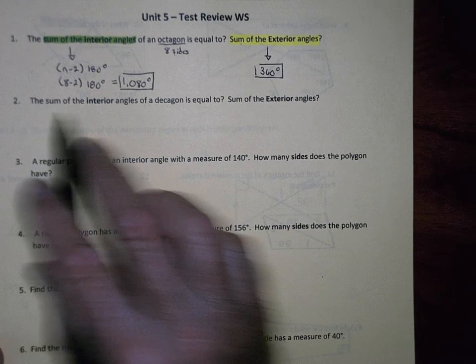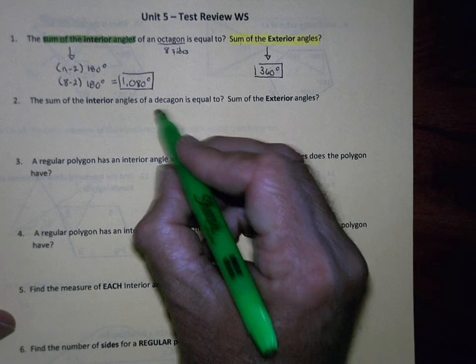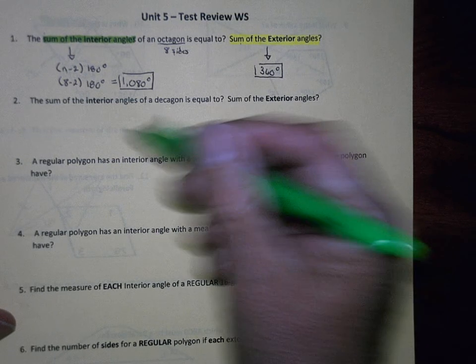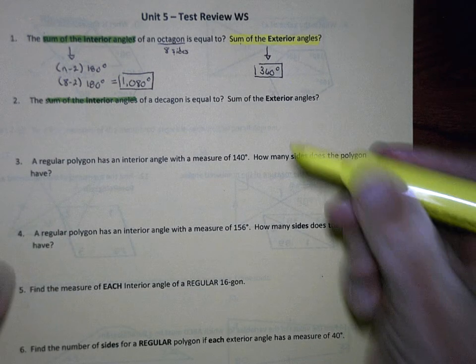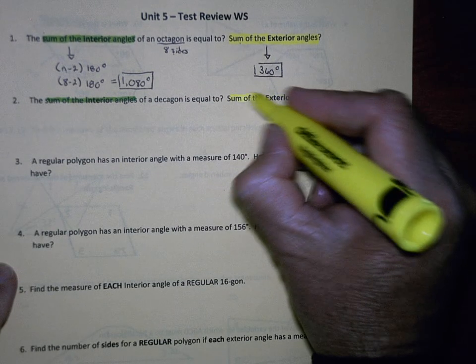Okay, moving on to number 2, same question. We're going to find the sum of the interior angles of a decagon. We want to know what that is equal to. So the first part is we're finding the sum of the interior angles. And then the second part is we want to know what the sum of the exterior angles is going to be.